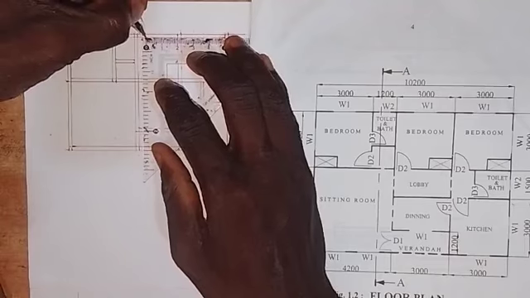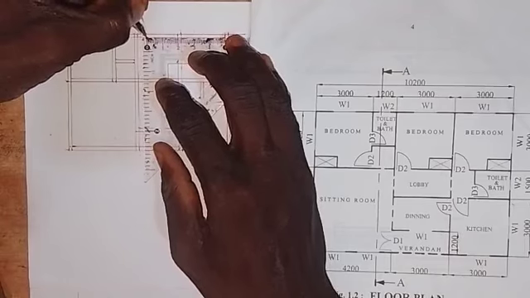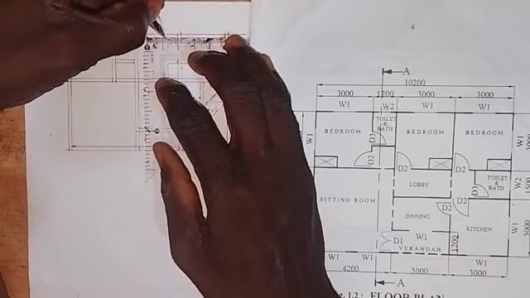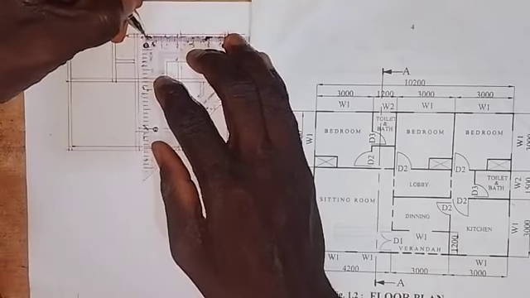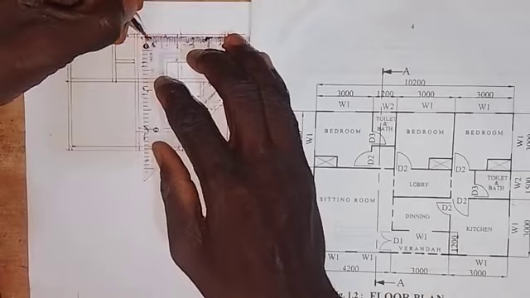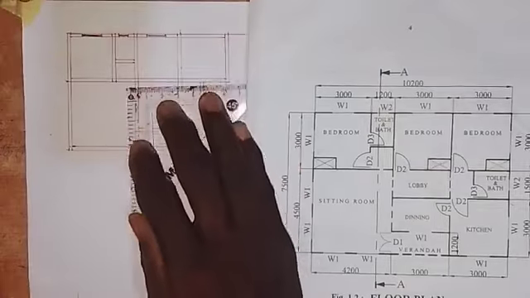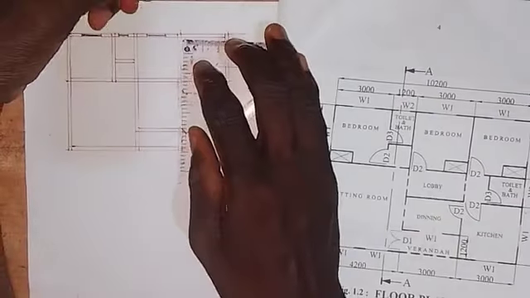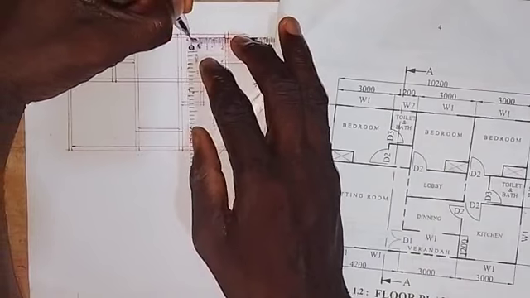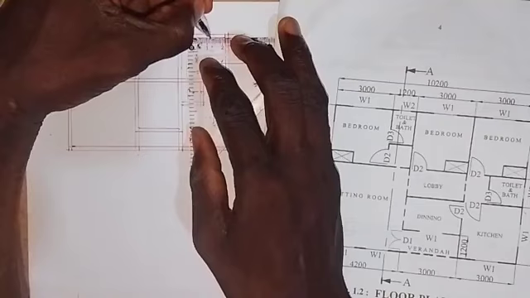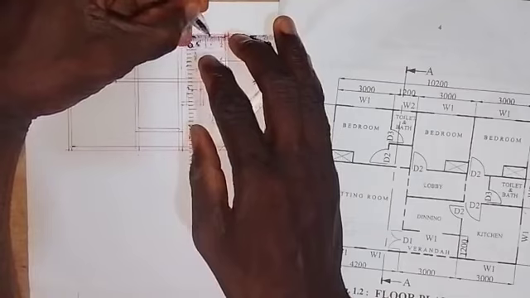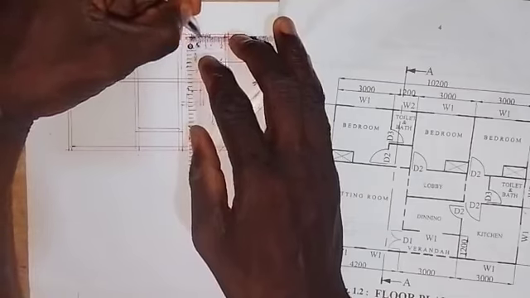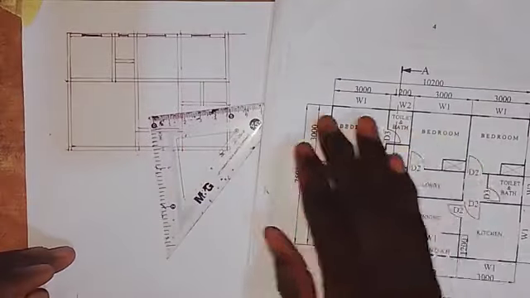Okay, so that is going to be 12 millimeters. So from here, we take 12 millimeters to this side. Okay, so here we have this, and then we fix the windows. Here, all right, so here we have that. Then we also have W1 here. So we also take 12 millimeters from here to here. Okay, so we have this, and then we draw two lines within this space. All right, so we have fixed the windows here.